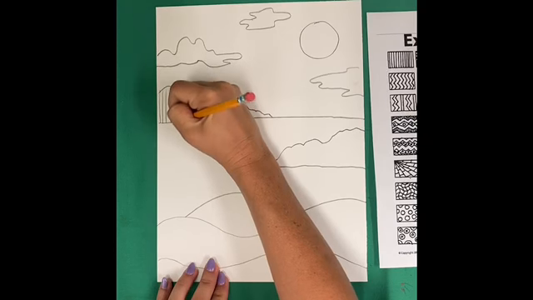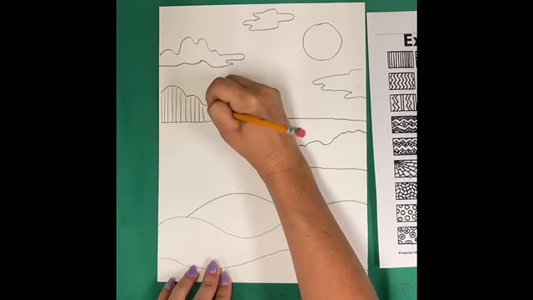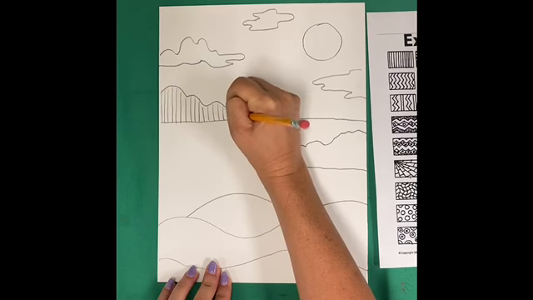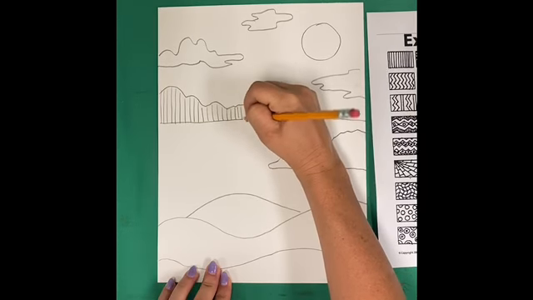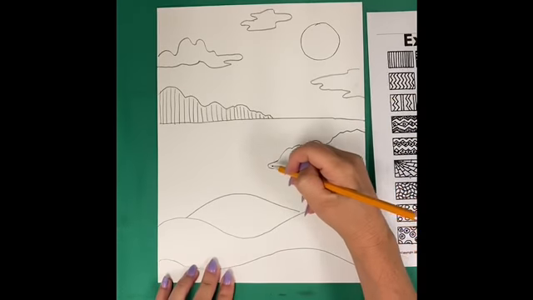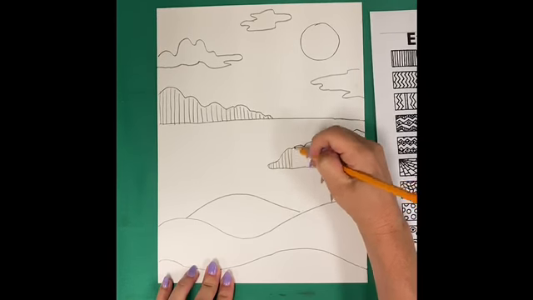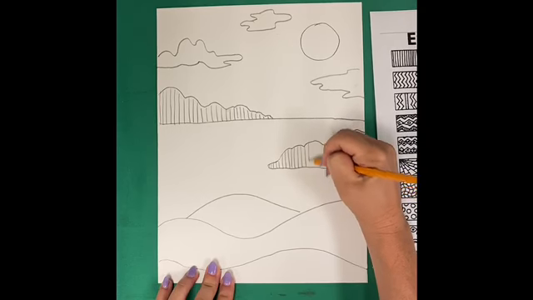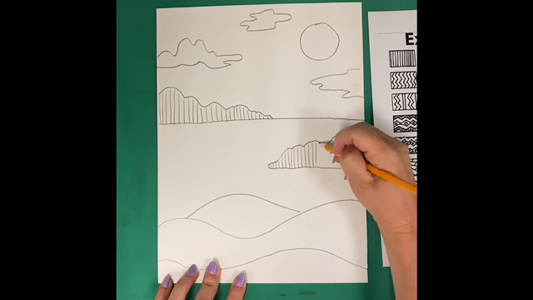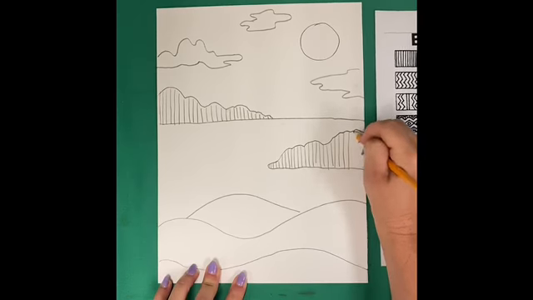Working in my middle ground, I would add some vertical lines in the mountains. And since repeating things in art is often viewed as more beautiful, I'm going to continue the same pattern into my other mountains. But you don't have to do this type of line. You can fill it in with whatever you want.